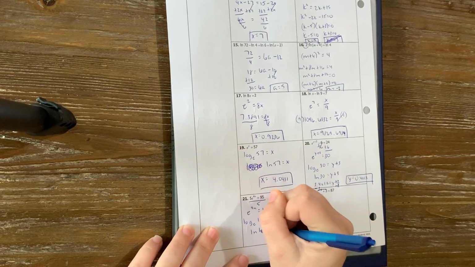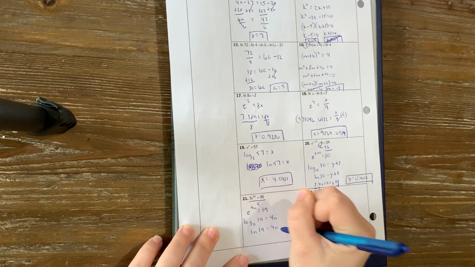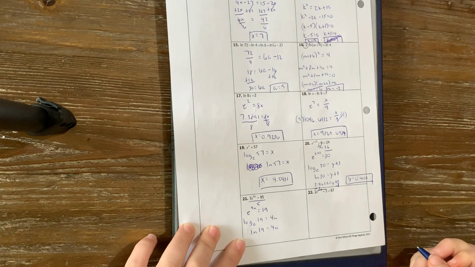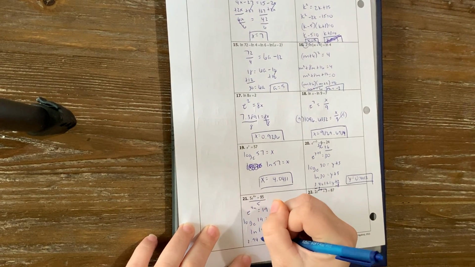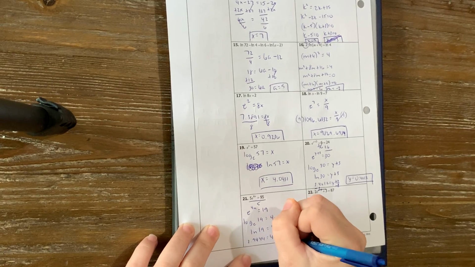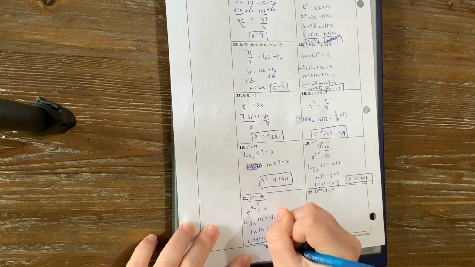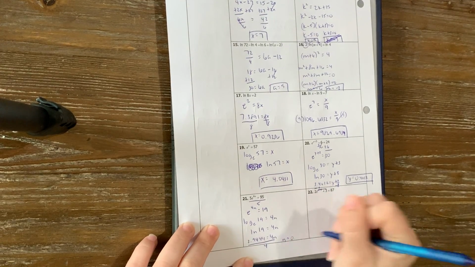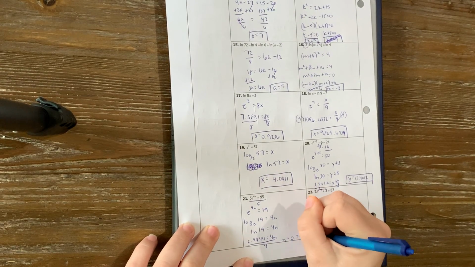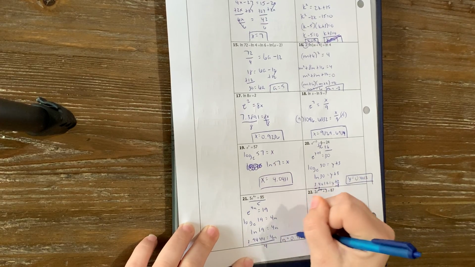So it's natural logarithm of 19 equals 4n. And natural logarithm of 19 is around 2.9444 equals 4n. Divide both sides by 4. And it's going to be about 0.7361.